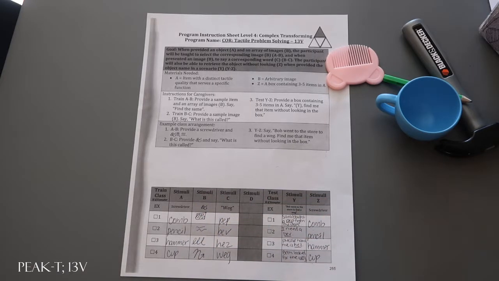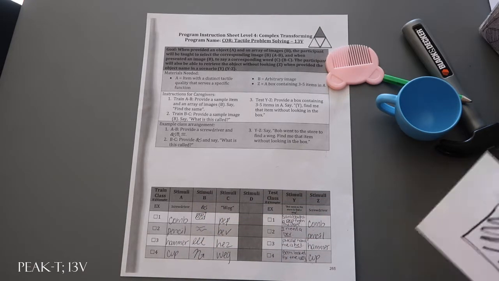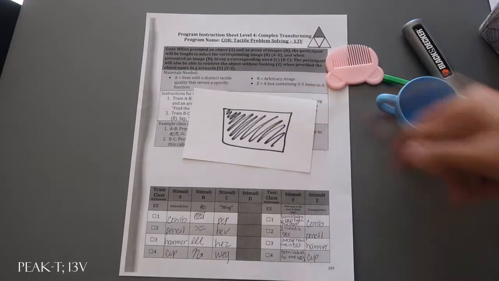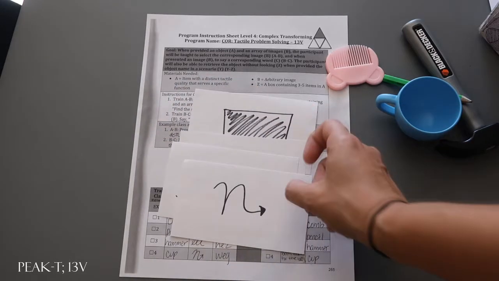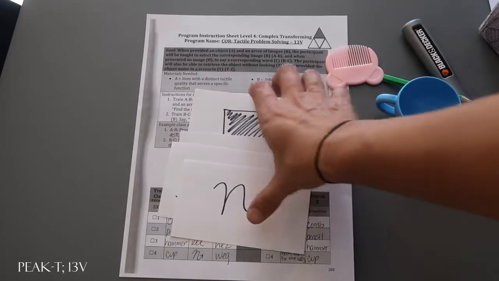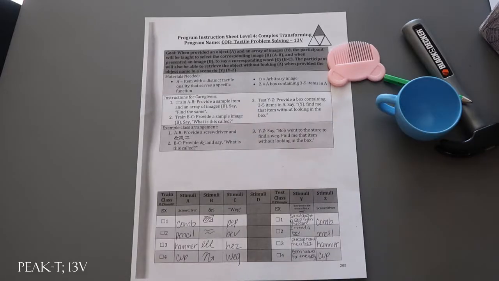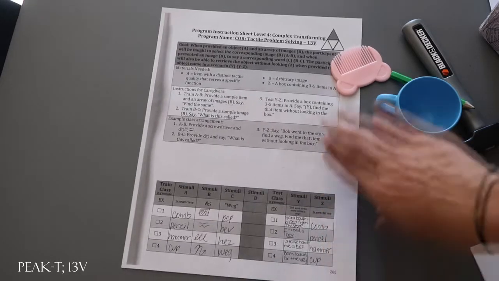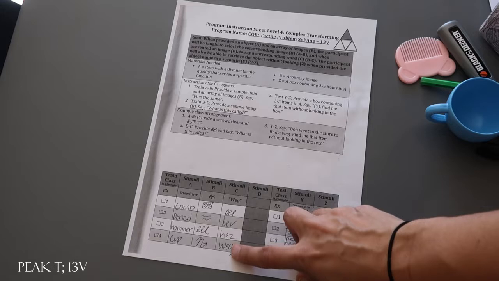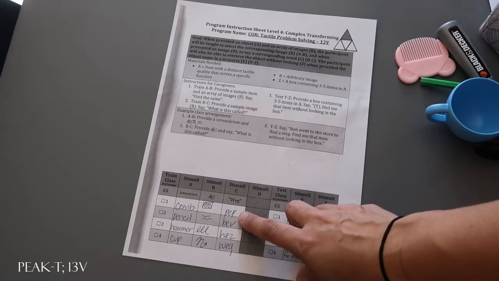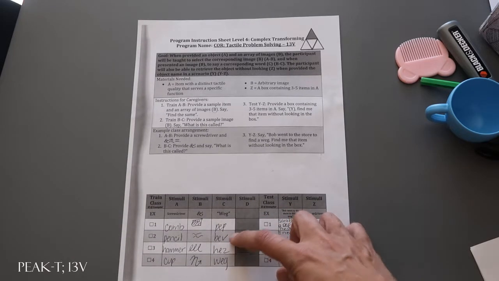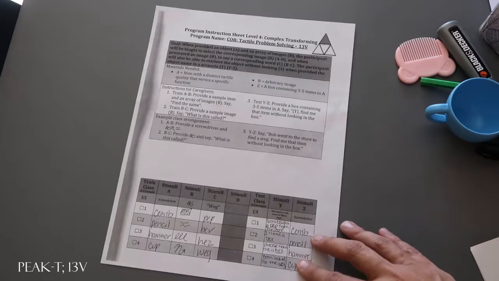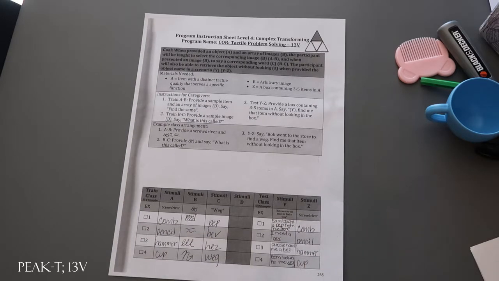For stimuli B, you are going to need arbitrary images. So we just have like a shadowed in box, a couple of squiggly lines, some loopy lines, and an end with an arrow. So that's our stimuli B for each of the classes. And then you're going to need for C some sort of word. So for example, they have WEG as their stimuli C. So we just did PEP, BEV, HES, and then we used WEG for our 4th class for stimuli C.